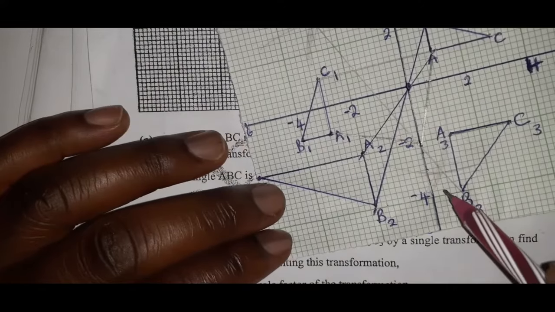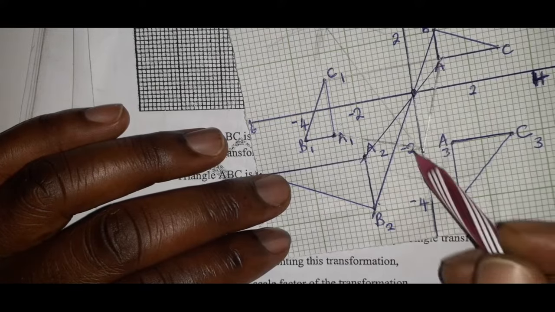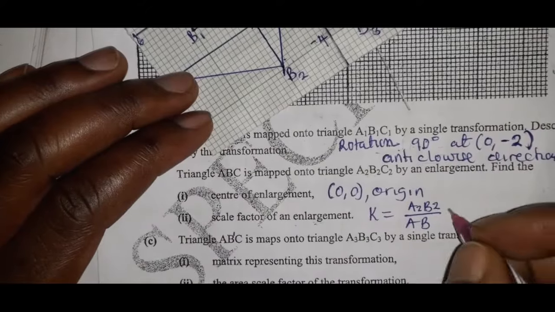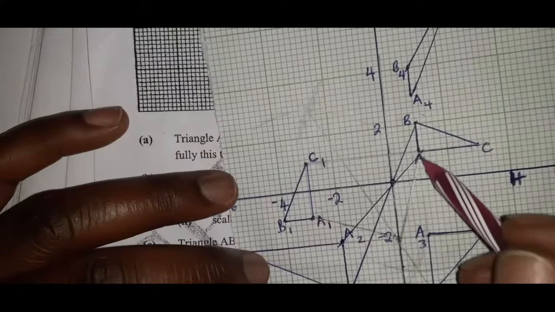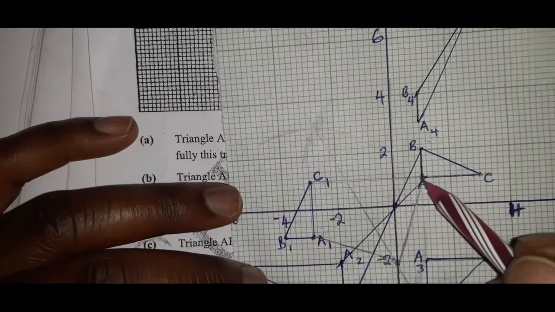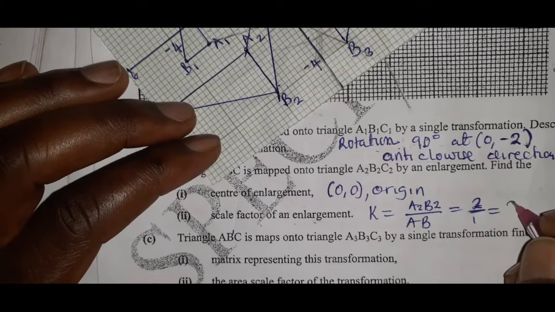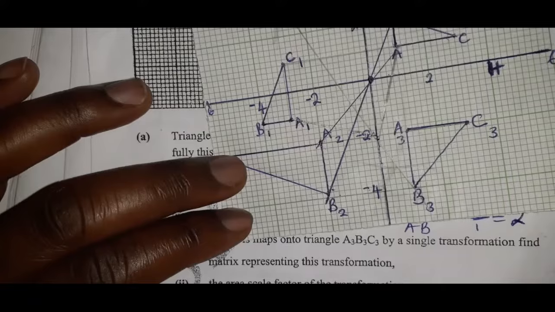We just pick one side here. So on the image, from this point to this point, what do we have? It's 2, isn't it? Over here, what do we have? This is 1. So what do we get? We're going to get 2.